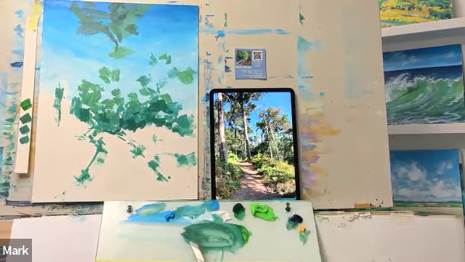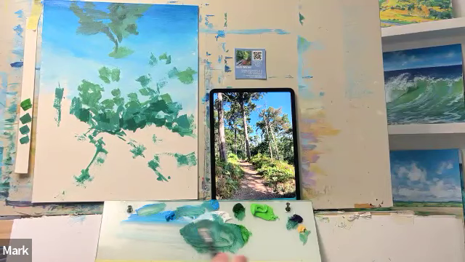So I'm going to bring in just a bit of that blue. And I'm holding back on that light green because I don't want to do that yet. I want to just think about these blue dark areas.